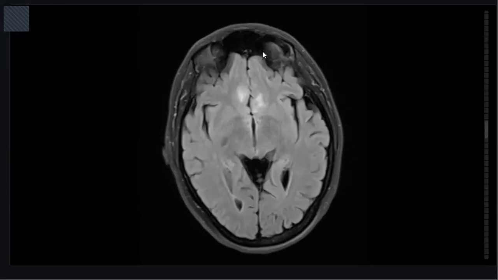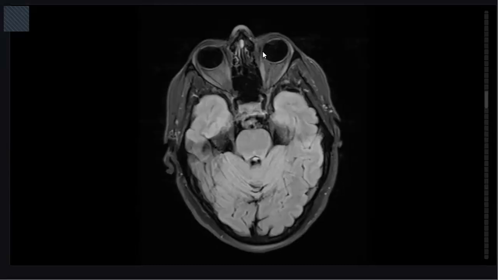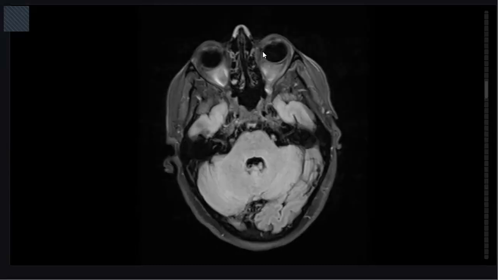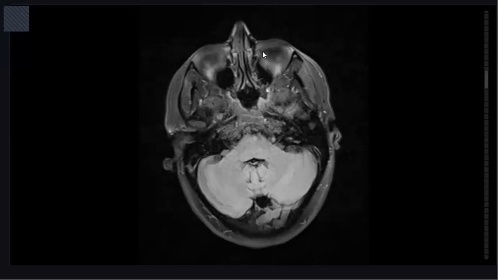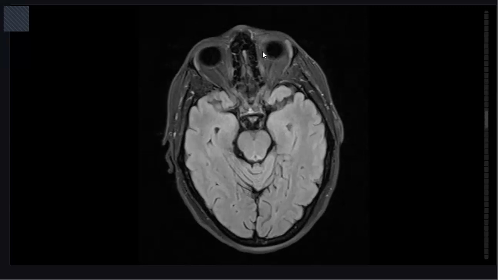Also seen in the frontal region and the corpus callosum. The posterior fossa looks normal, no evidence of abnormalities here.